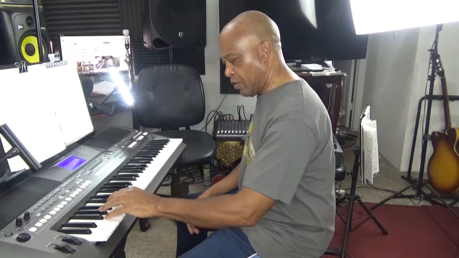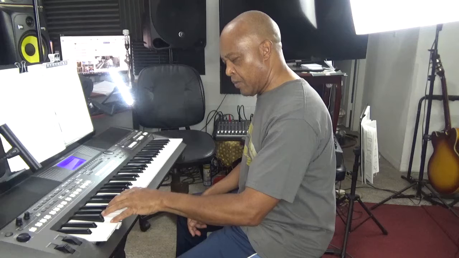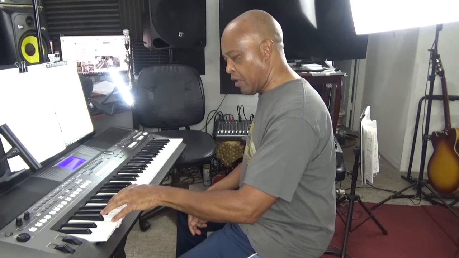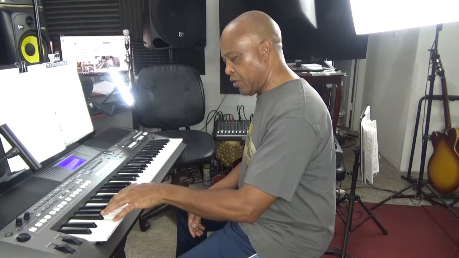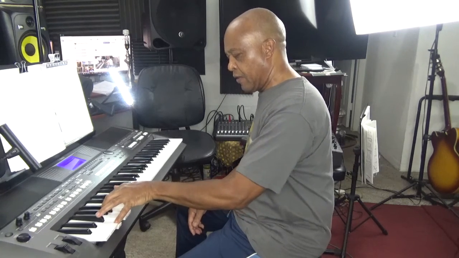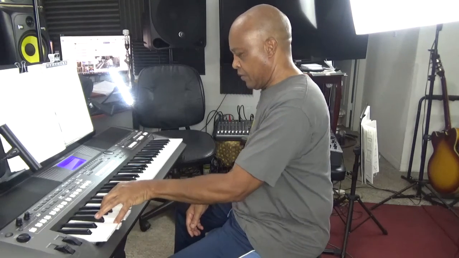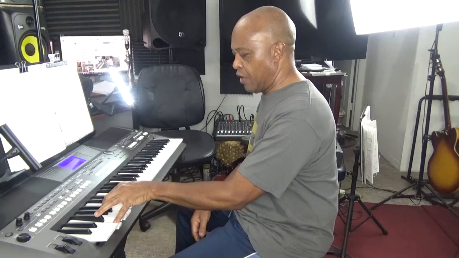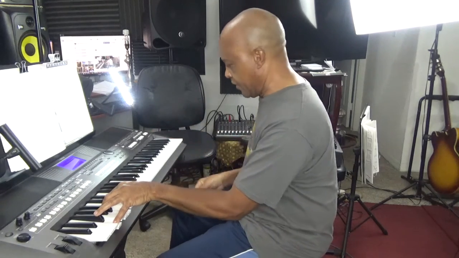So we're going to play F here, and the third of F, A. All right. Then we play sharp 4, sharp 11, and we play E flat, which is flat 7, and we have the chord which is F dominant 7 sharp 11.